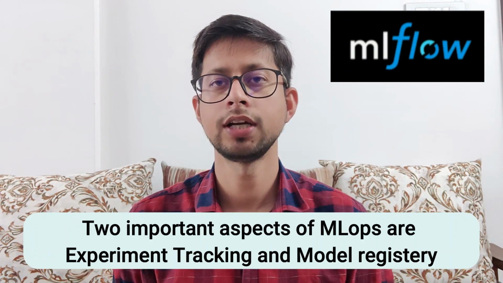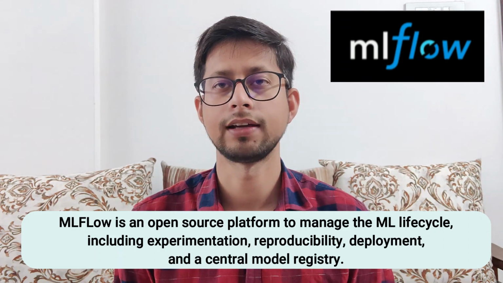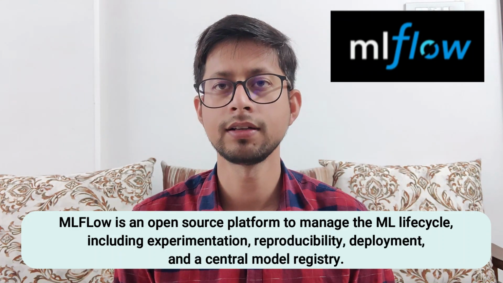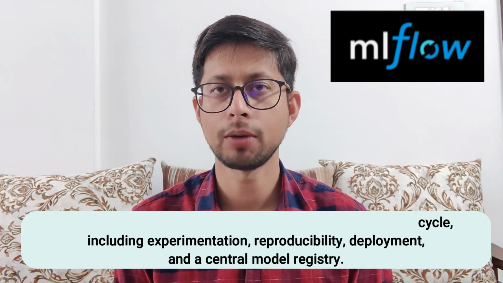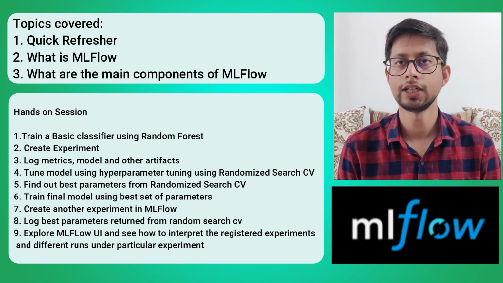I am Ashutosh and today I am going to talk about two important aspects of MLOps, which are experiment tracking and model registry. For that purpose, most of the companies are using MLflow, which is an open source platform to manage the end-to-end machine learning lifecycle, which includes experimentation, reproducibility, deployment and model versioning. In this video, I am going to cover mainly MLflow with a live demo, and the topics covered are as follows. So let's start.